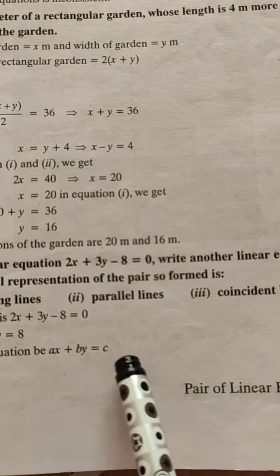Compare it: 2 upon 3, 3 upon 2, so a1 upon a2 is not equal to b1 upon b2. We do not think about c1 upon c2, because as the first two are satisfied, not equal, then the system of equations has which type of solution? Consistent solution. Which type of graphical representation? Intersecting lines. So many examples you can give. It is not necessary to do it only this way. You can take some other value.